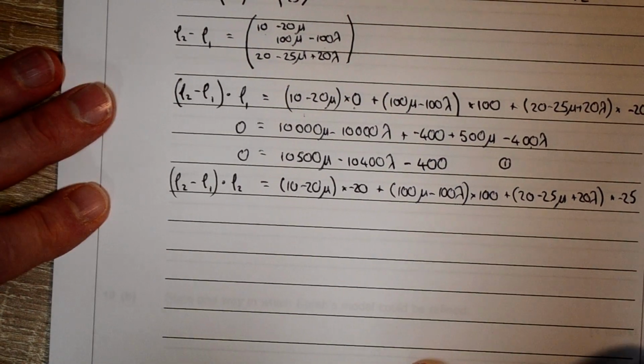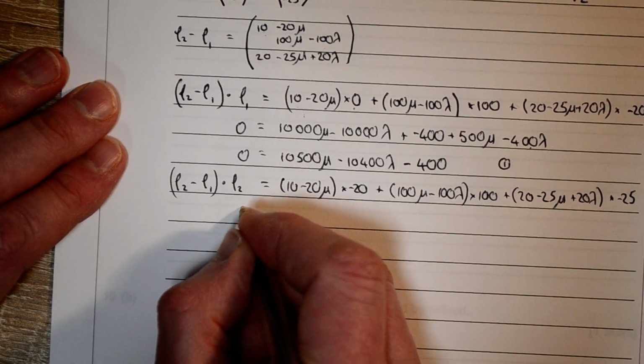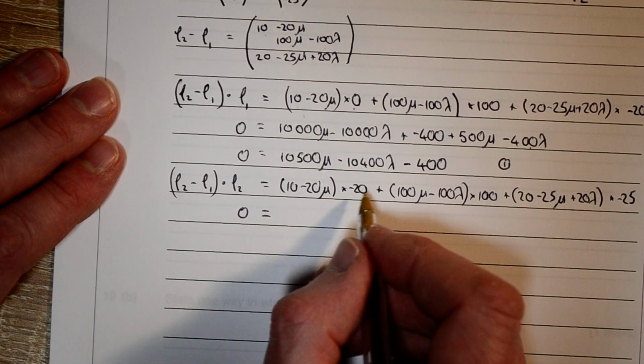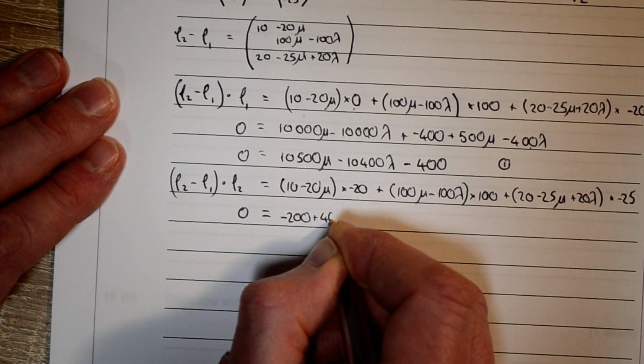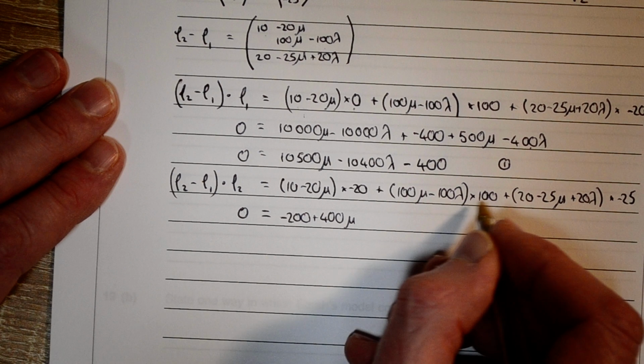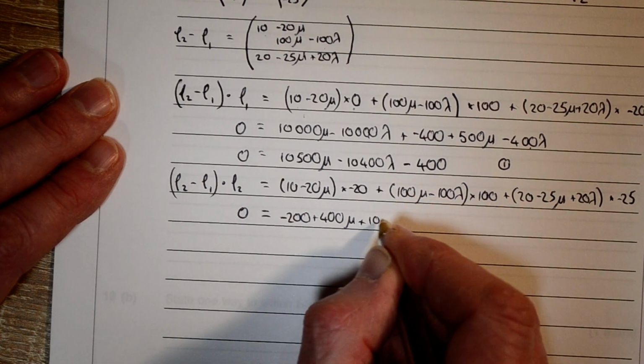Again we'll multiply it out and simplify it, and for it to be perpendicular this will need to equal 0.